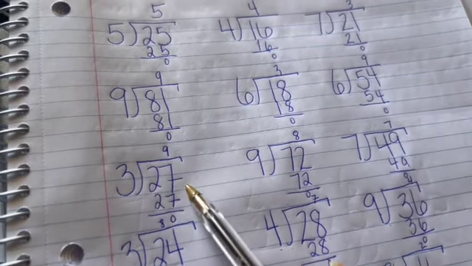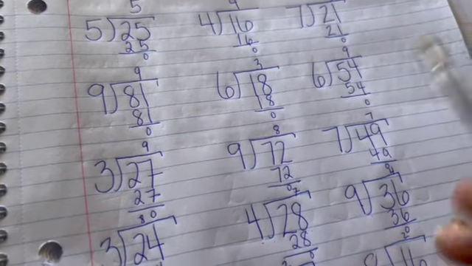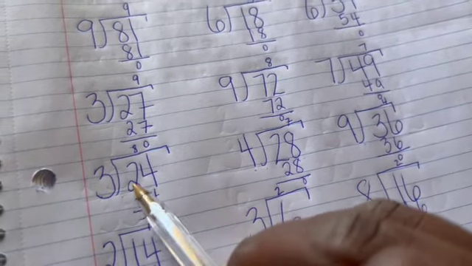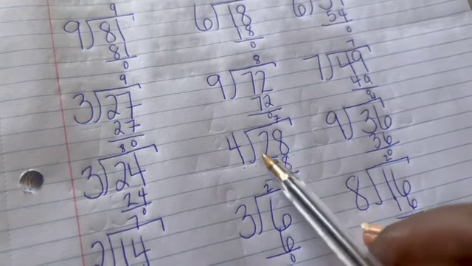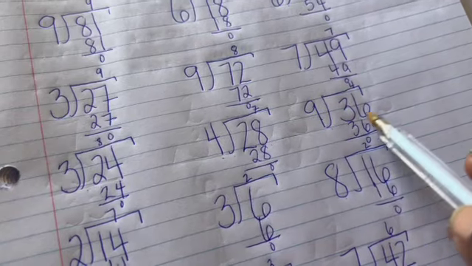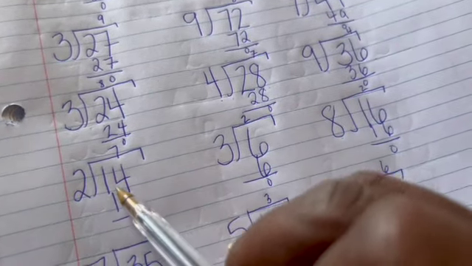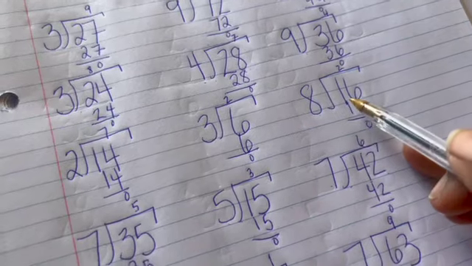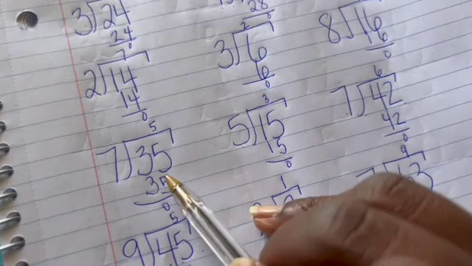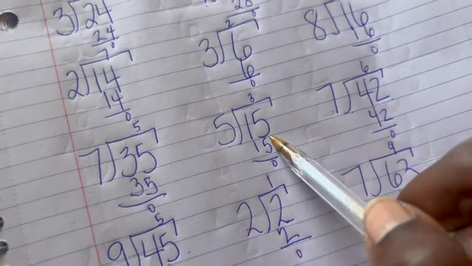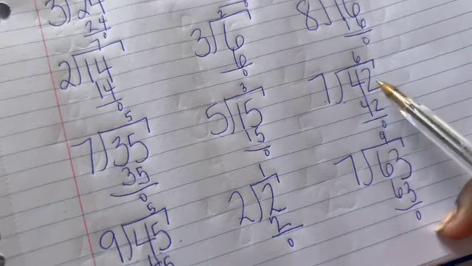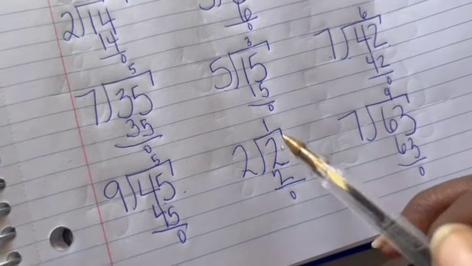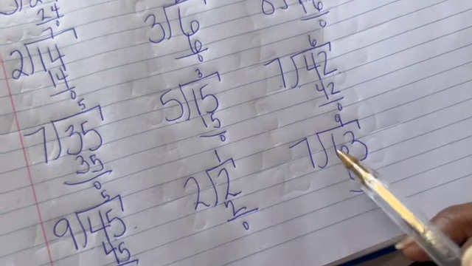9 times 3 is 27. 8 times 9 is 72. 7 times 7 is 49. 8 times 3 is 24. 7 times 4 is 28. 4 times 9 is 36. 7 times 2 is 14. 2 times 3 is 6. 2 times 8 is 16. 5 times 7 is 35. 3 times 5 is 15. 6 times 7 is 42. 5 times 9 is 45. 1 times 2 is 2. 9 times 7 is 63.